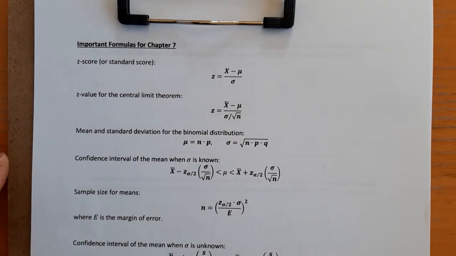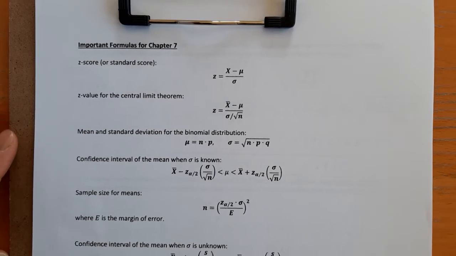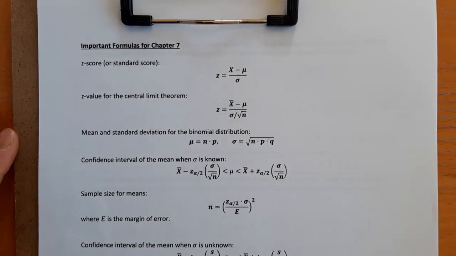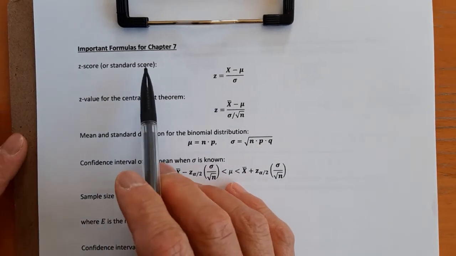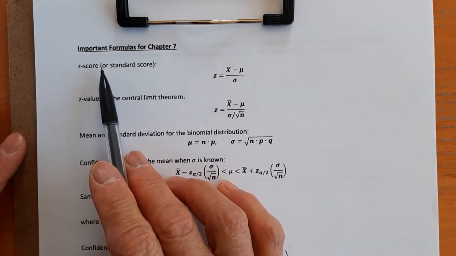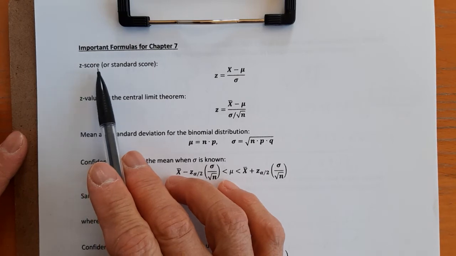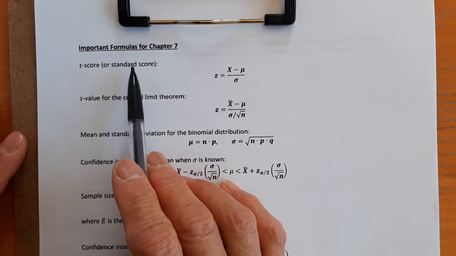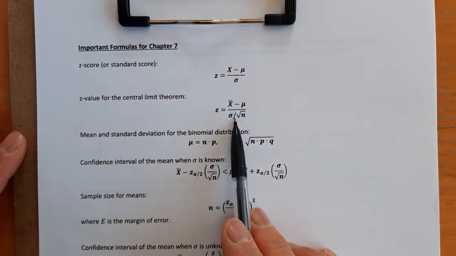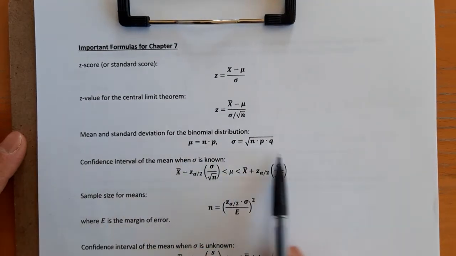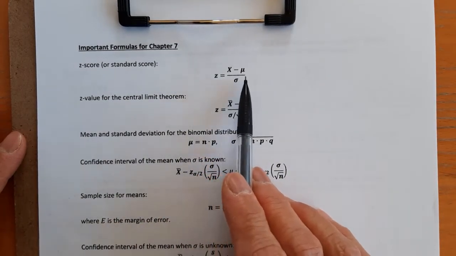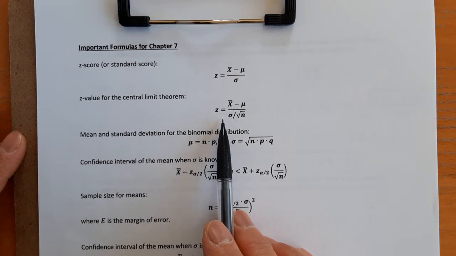This is statistics. We are going to do the final review for chapter 7. Formula: z-score, or standard score. Those three formulas are in chapter 6: the z-score formula, and the central limit theorem.